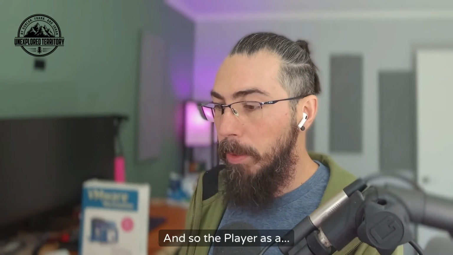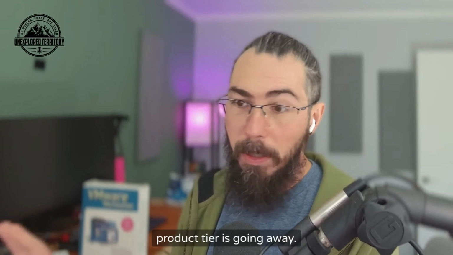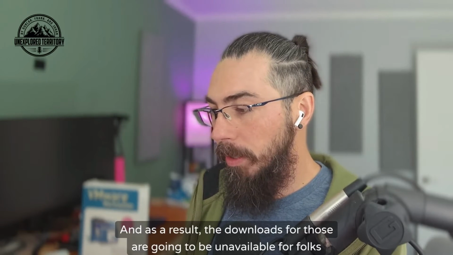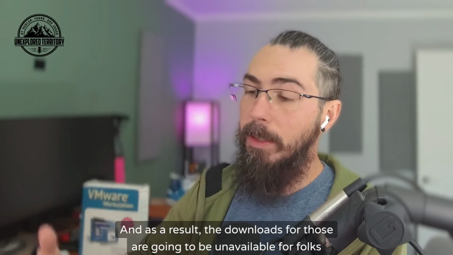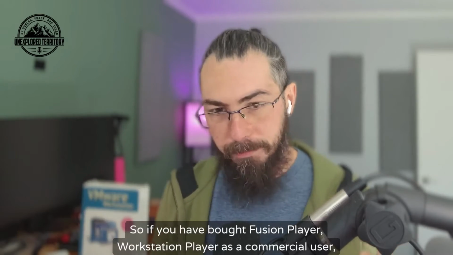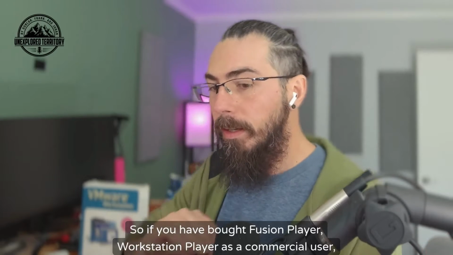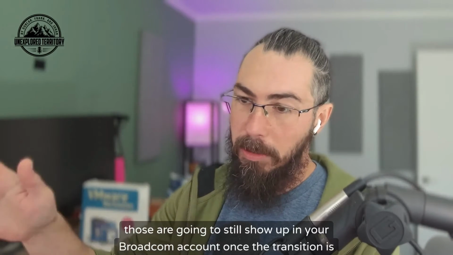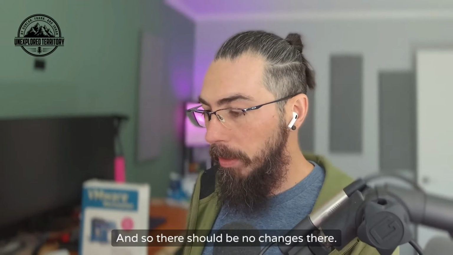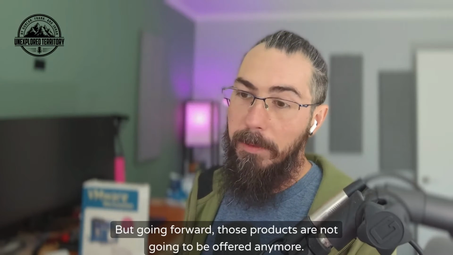And so the Player as a product tier is going away. We're no longer going to be selling the Player tier of products. As a result, the downloads for those are going to be unavailable unless you've already bought them. So if you have bought Fusion Player or Workstation Player as a commercial user, those are still going to show up in your Broadcom account once the transition is complete. There should be no changes there. But going forward, those products are not going to be offered anymore.